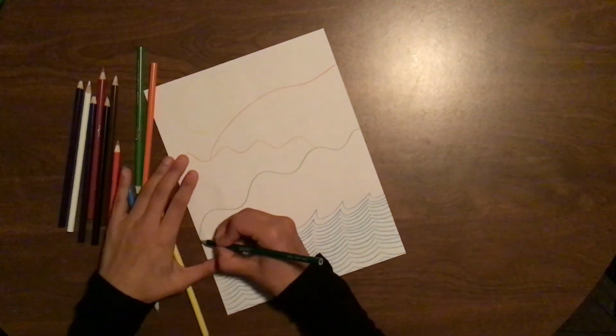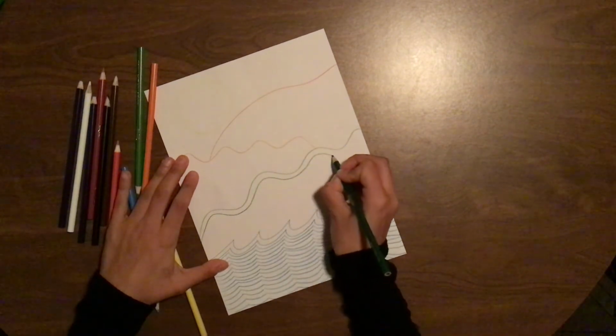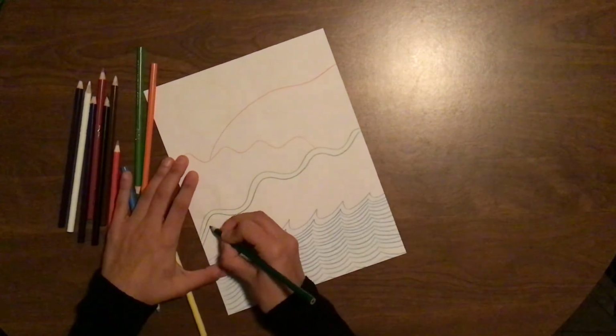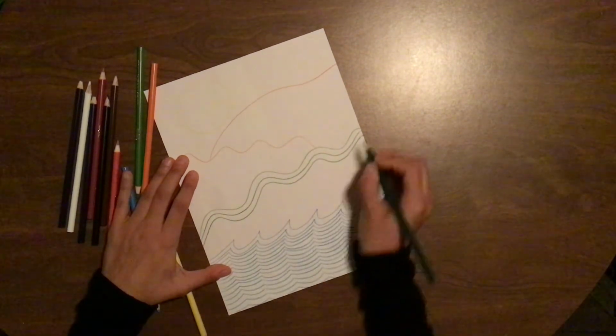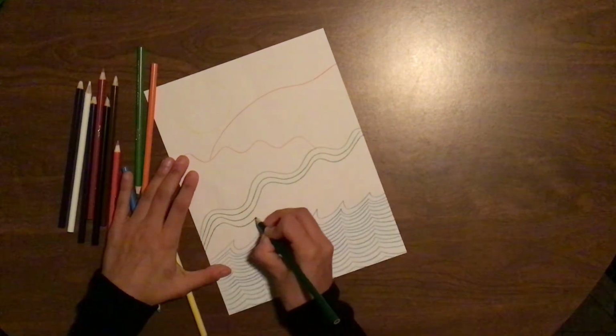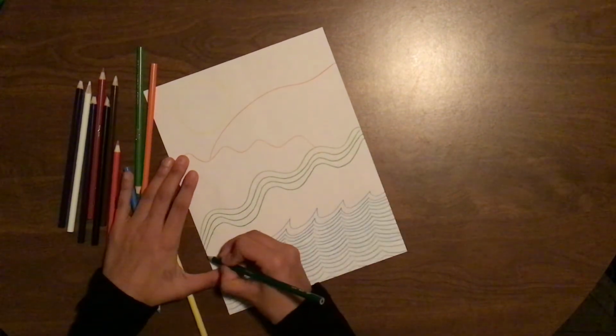Now I'm going to move on to my next mountain. I'm doing the same exact thing, except now I'm just following a different line. My first line was kind of zigzag, like a wave line. This one's more of a wavy line, a little bit easier to recreate.